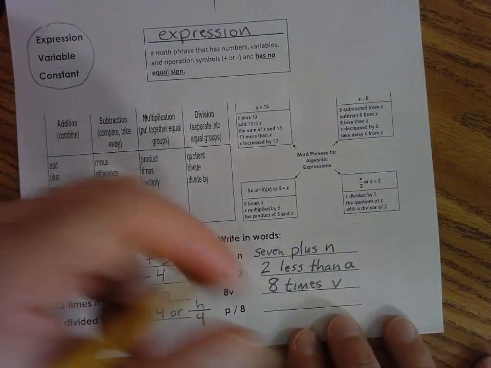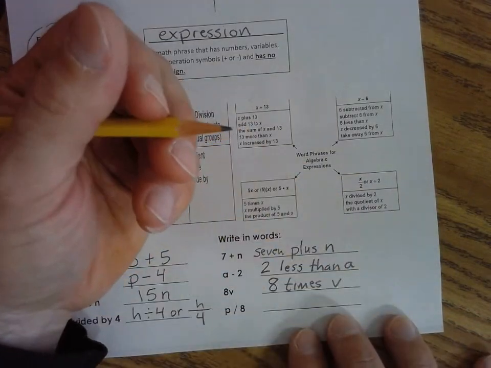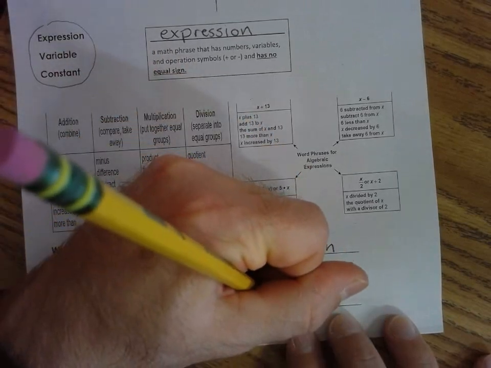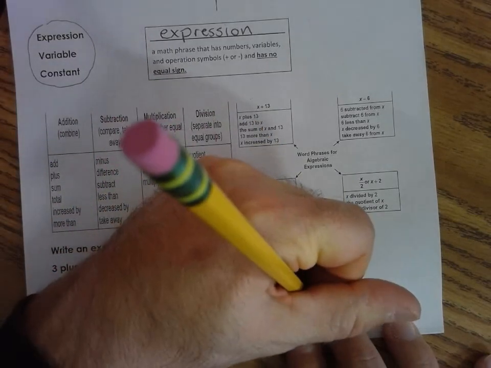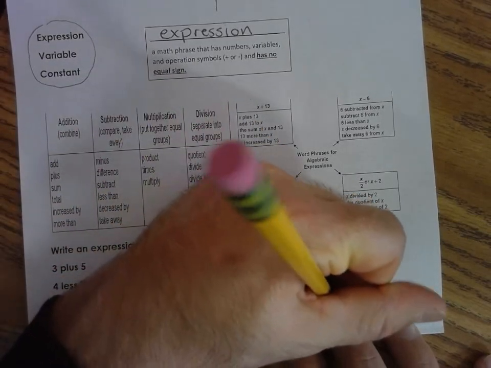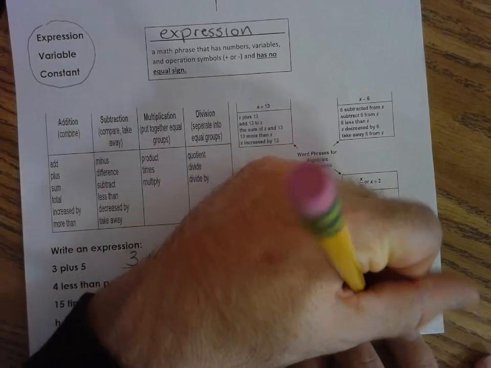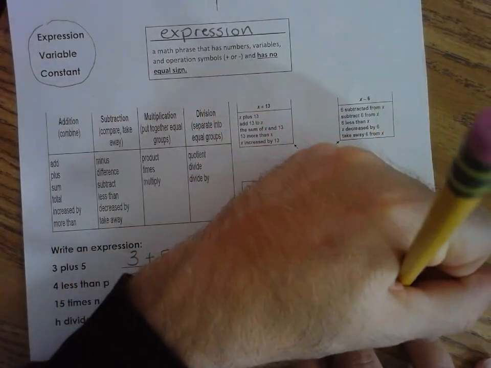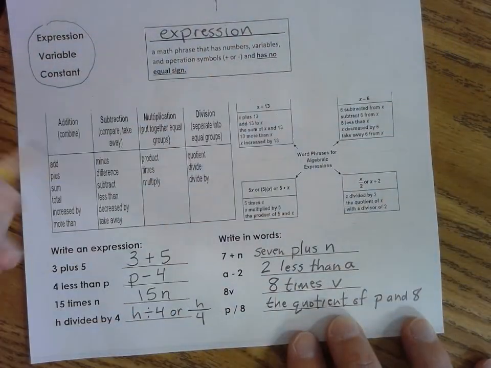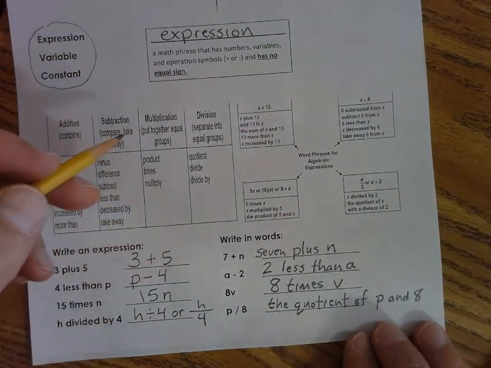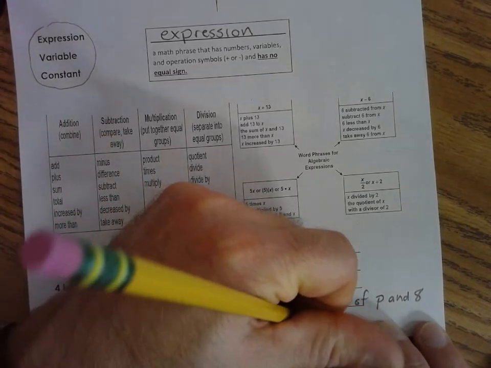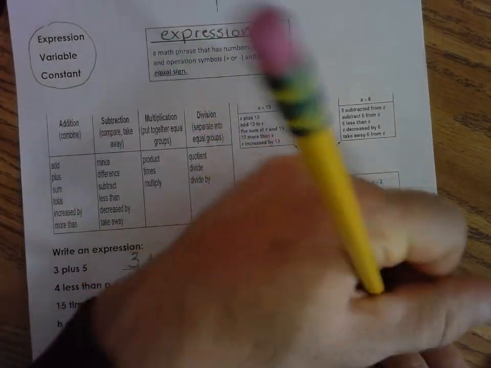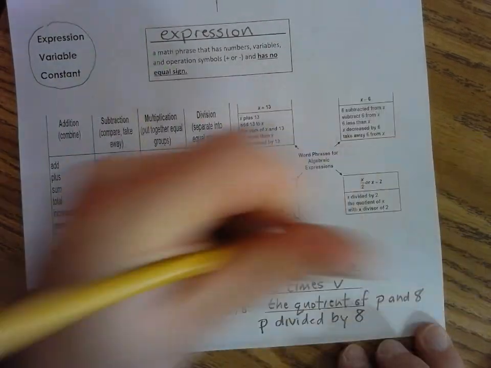On this one I'm going to use one that you've heard the word quotient before, so how would you say that? The quotient of p and 8, or p divided by 8.